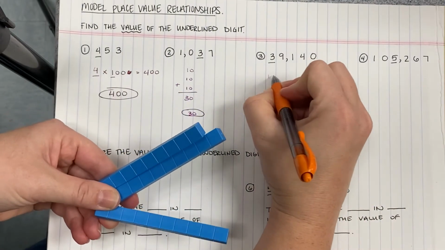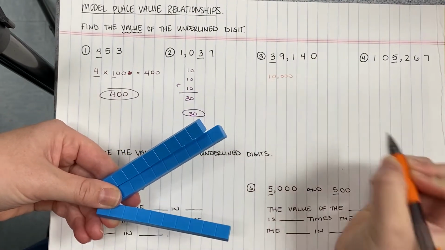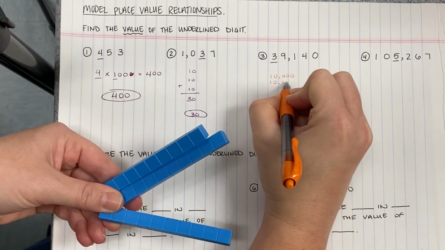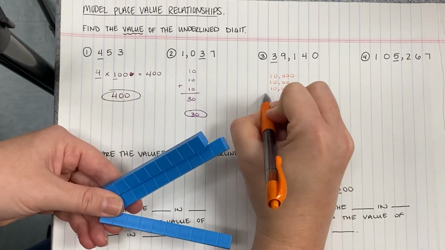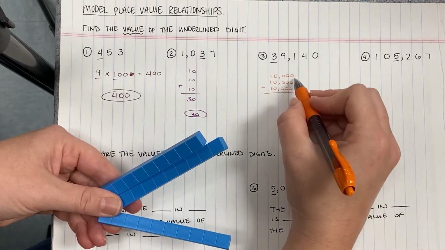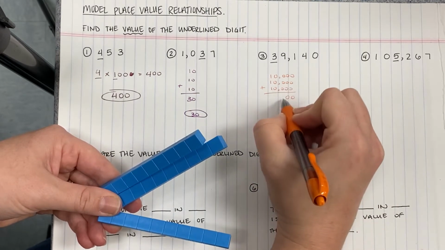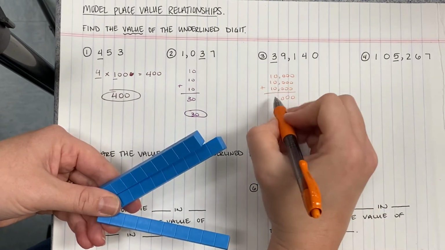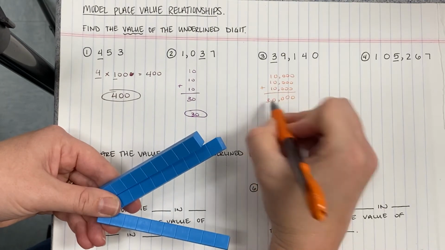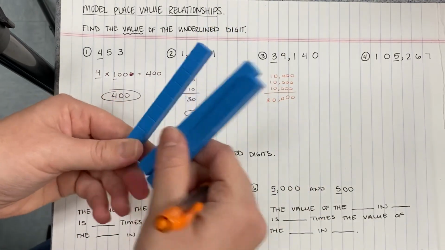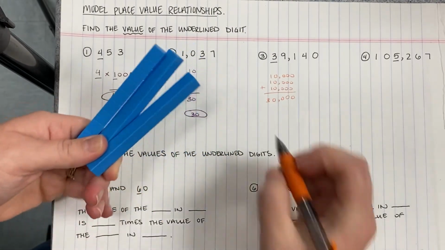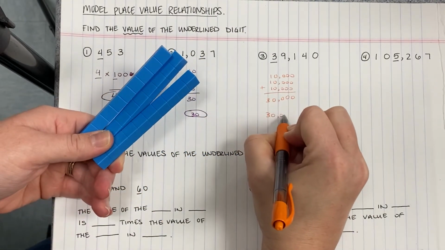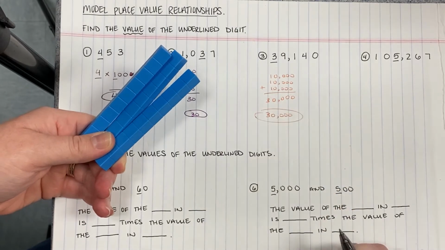Or I can write 10,000 once, 10,000 twice, 10,000 3 times, and just add them up. 10,000, 20,000, 30,000. Your answer is 30,000.